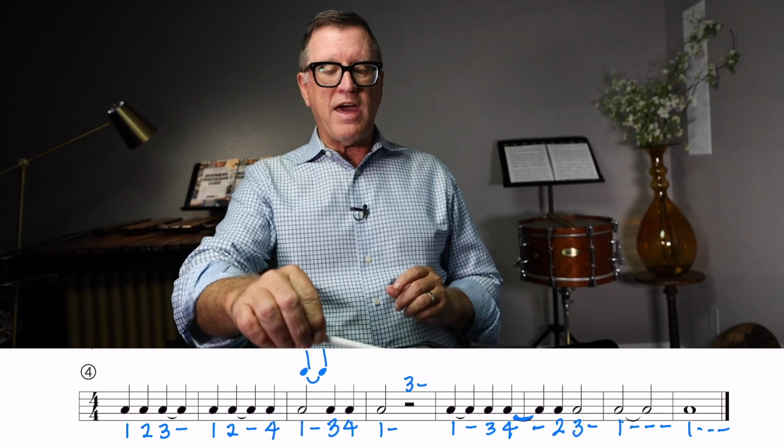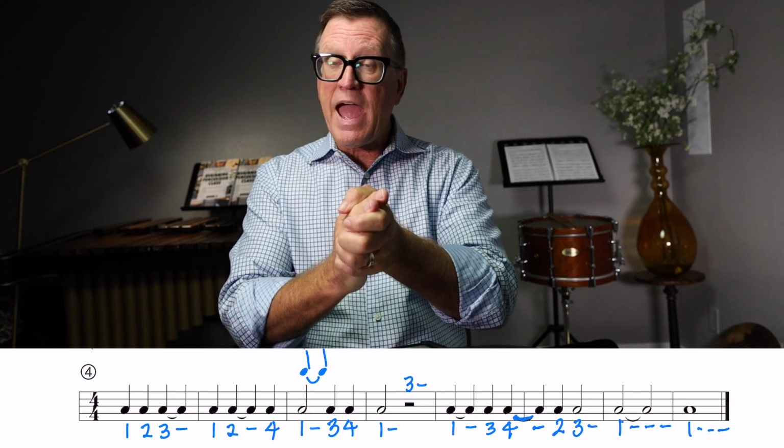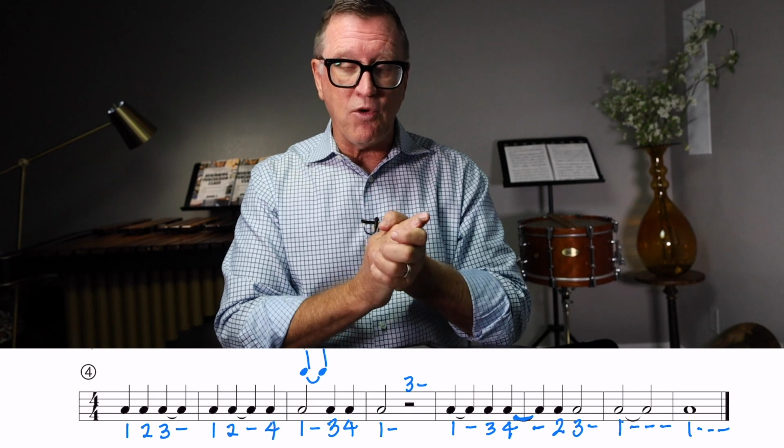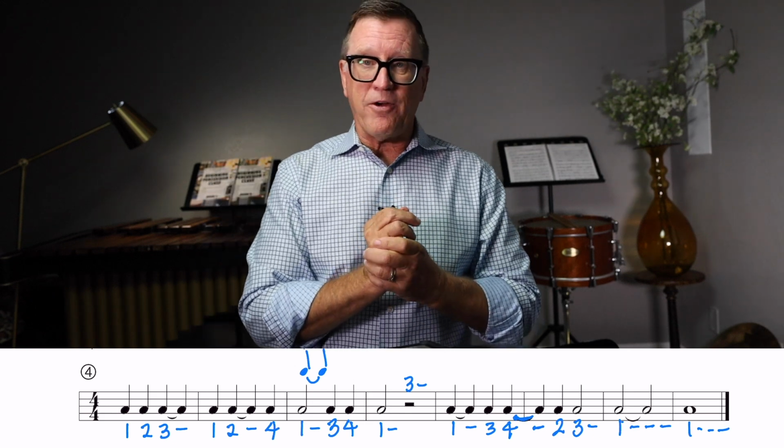If I were to take that line and clap it, we don't have any rest, so I'm not going to be doing this. Anytime I have a tie, I'm just thinking of the count, but holding my hands together for the duration of the note value. So let's count and clap that line together.